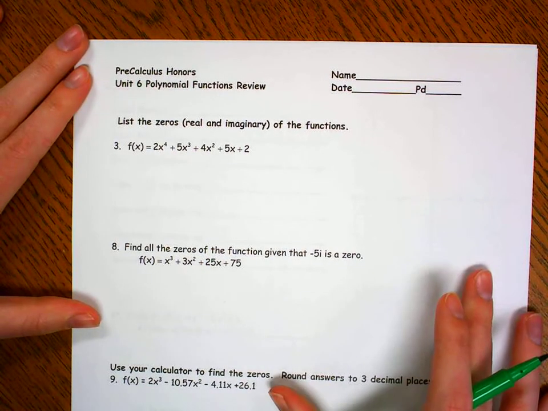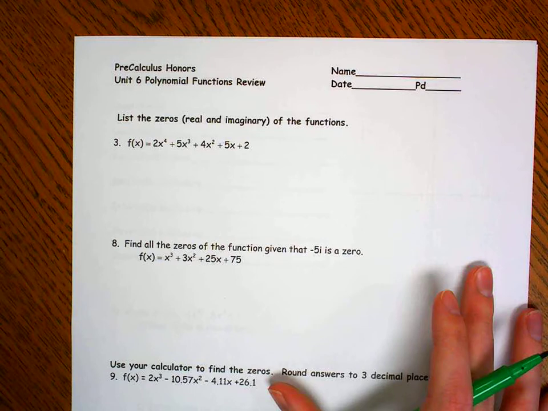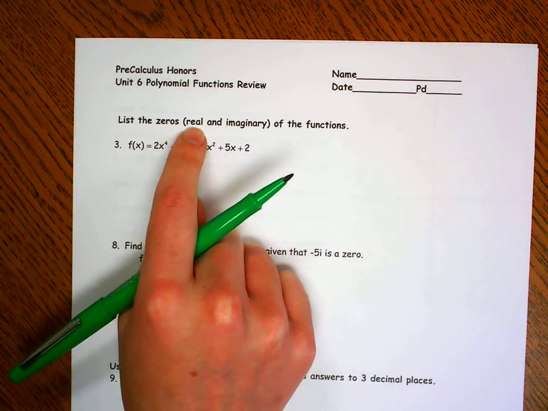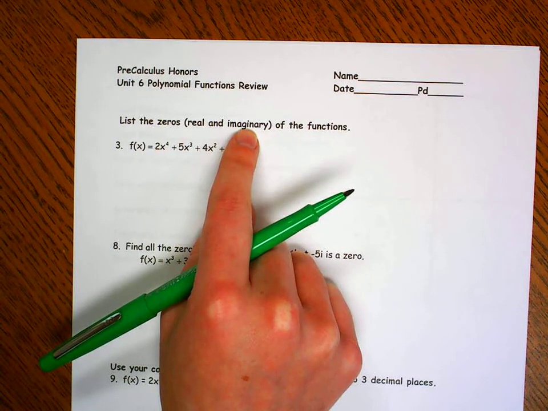So the first one I said I would do is number 3. It says list the zeros, real and imaginary, of the function. So your real ones are going to be things like a whole number, a fraction. This will also be your like root 5, so your radicals. Your imaginary is your a plus bi.